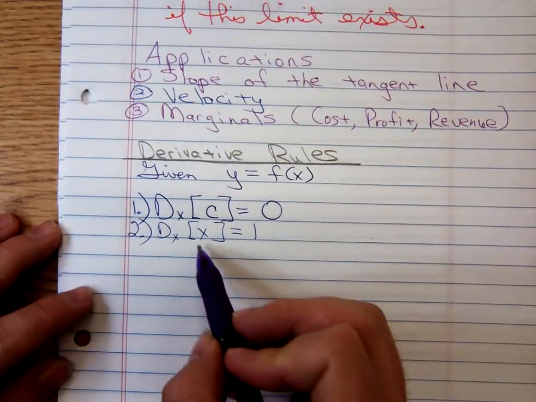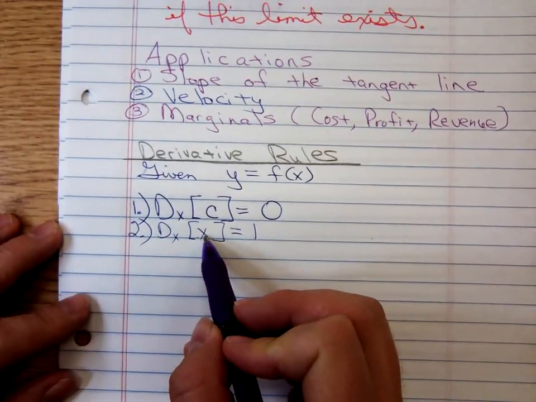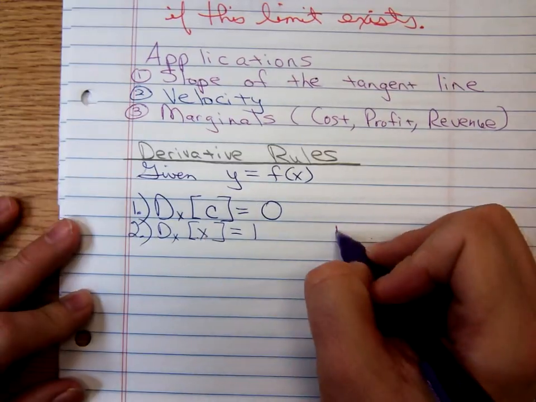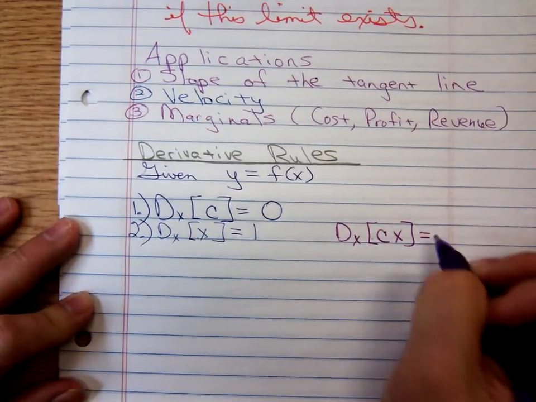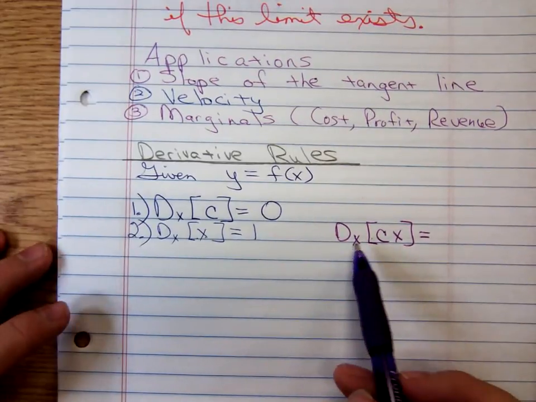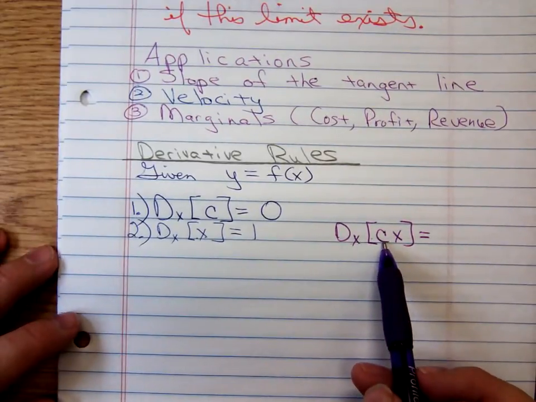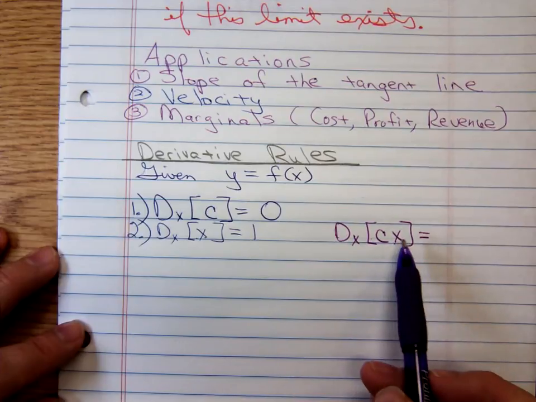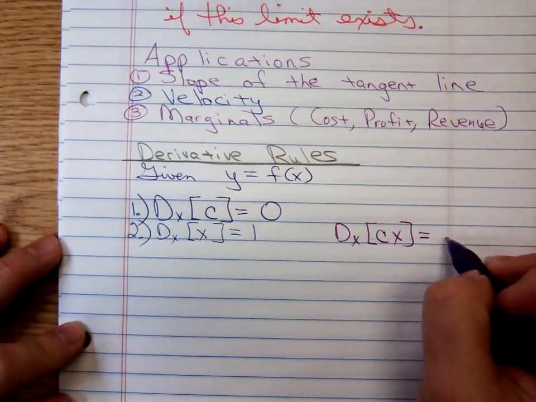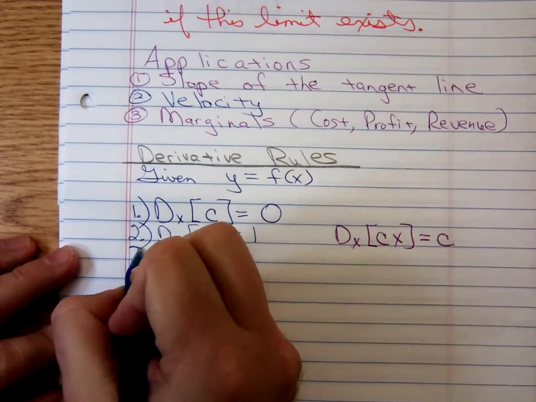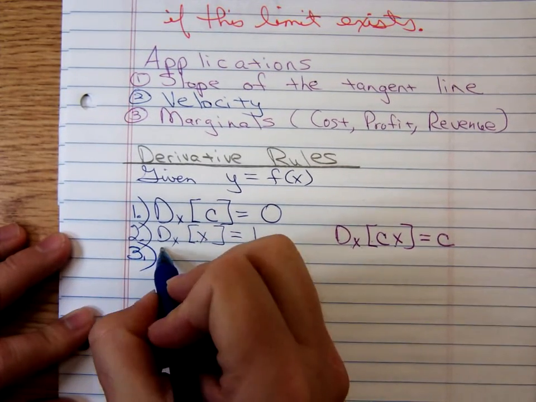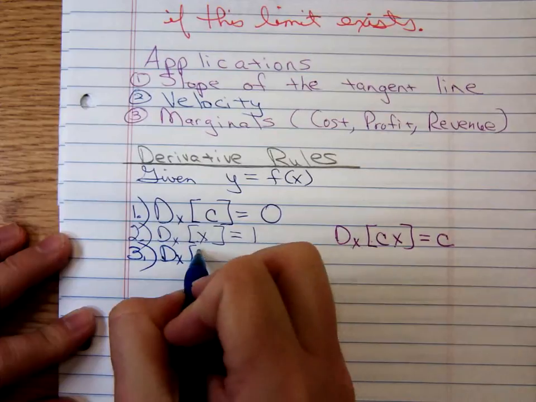Suppose we had a coefficient sitting there in front of x. Here's the generalized version. If you're trying to find the derivative with respect to x of a number times x, that derivative is just the number. Suppose we want the derivative with respect to x of x to the n.